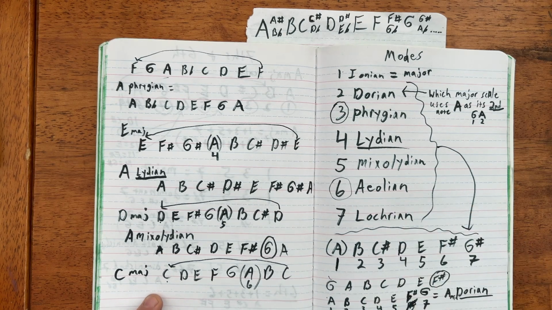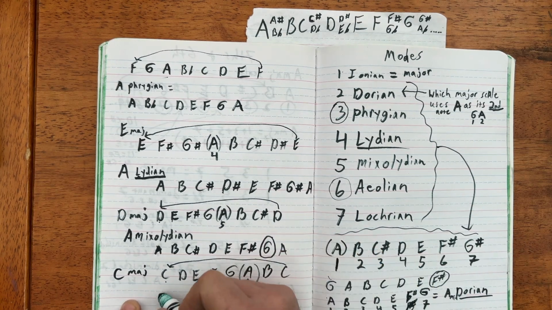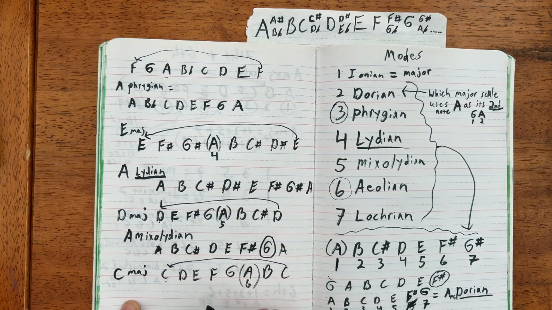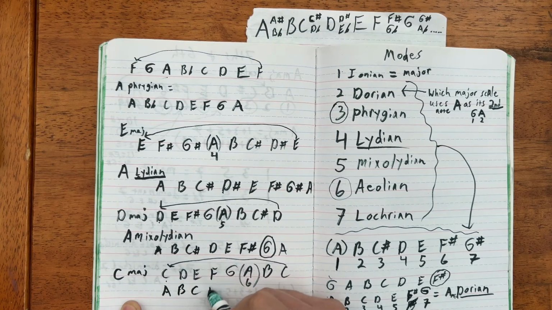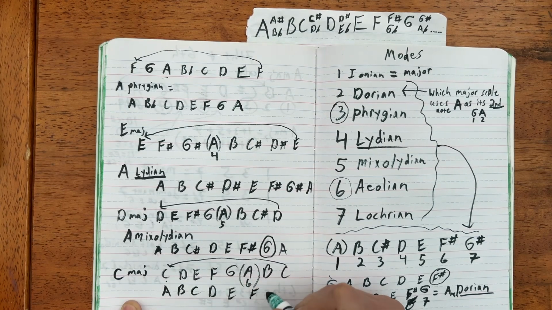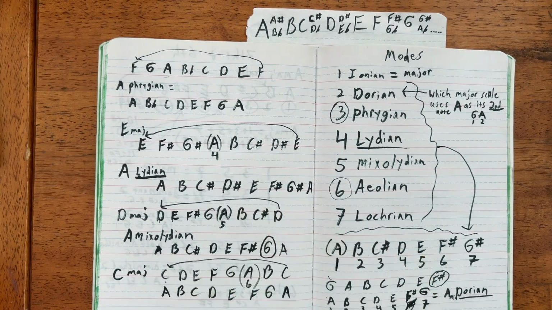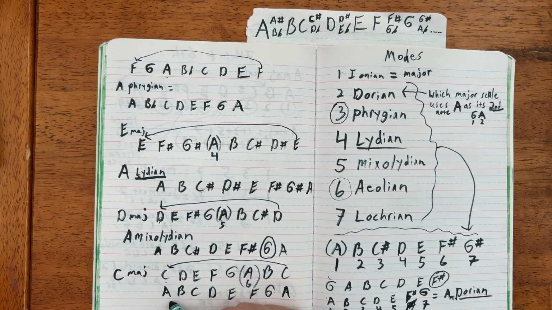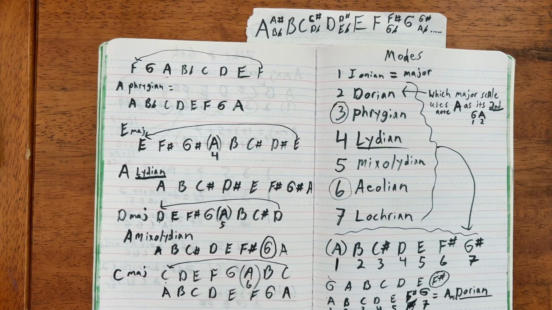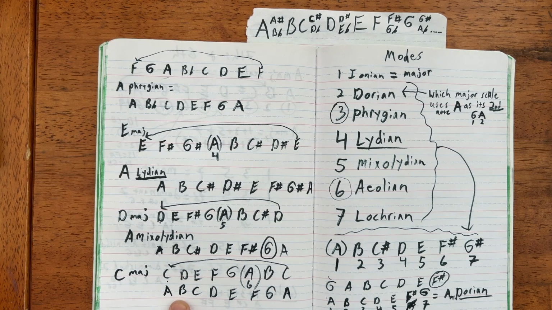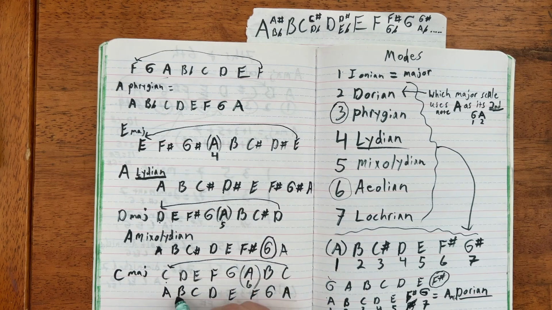And so if we want to write out Aeolian, we do the exact same thing. We just start out here by following this pattern on around until we get back to A. A, B, C, D, E, F, G, A, and back around. But what do we have there? This is A minor. If you look back at our previous lessons where we were learning the patterns to make a minor chord, this is the prototype.